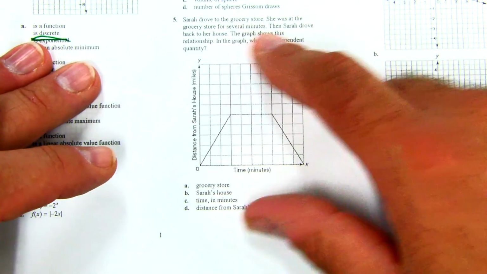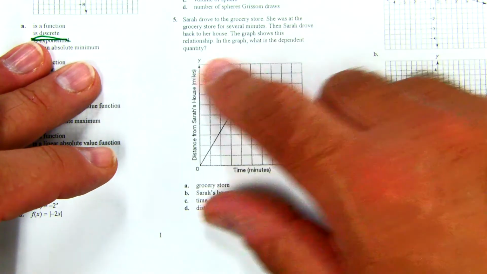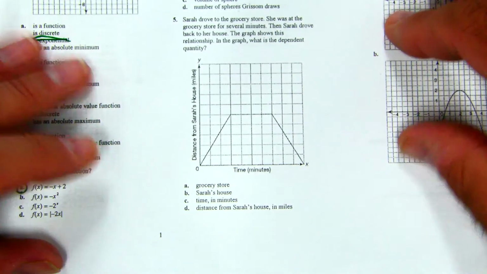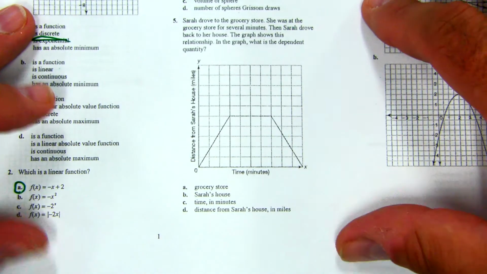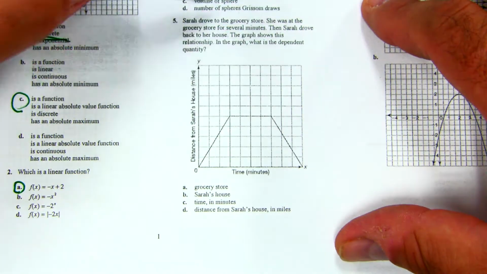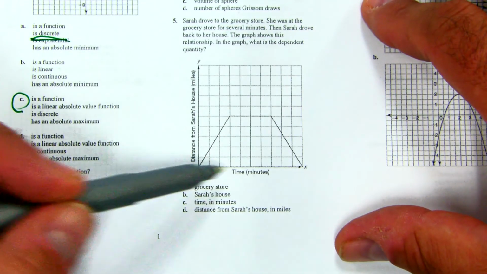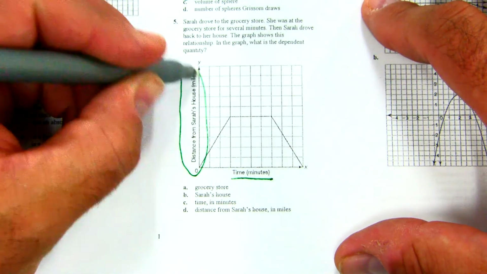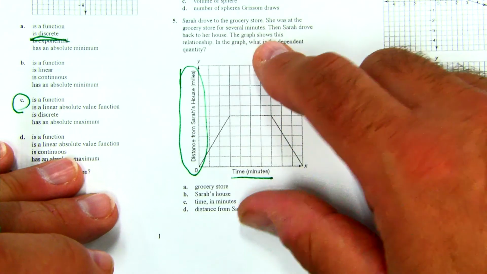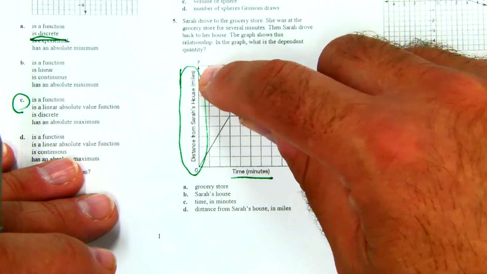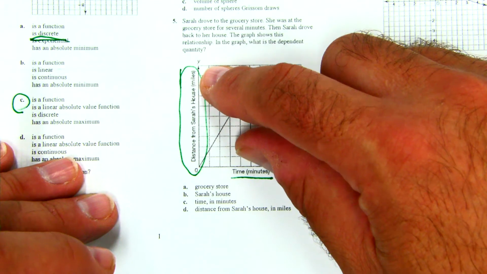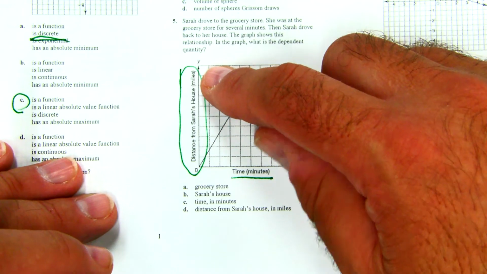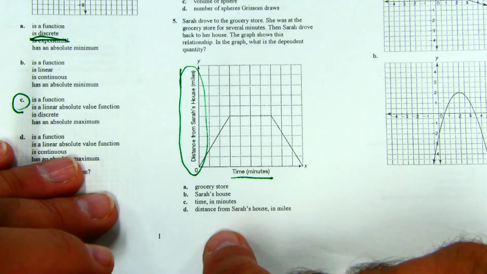Sarah drove to the grocery store. She was at the grocery store for several minutes, then she drove back to her house. The graph shows the relationship. In the graph, what is the dependent? You don't even have to make sense of this problem. You should know that on a graph, the independent is always here and the dependent is always here. So when it asks for the dependent, I know the distance from Sarah's house is the dependent. The units is miles. So the distance from Sarah's house in miles.